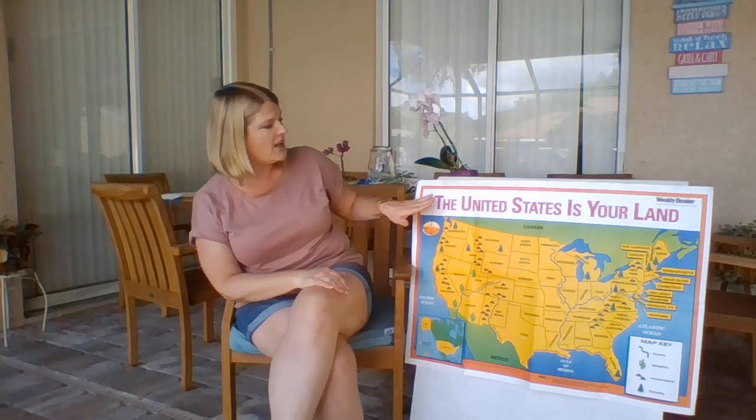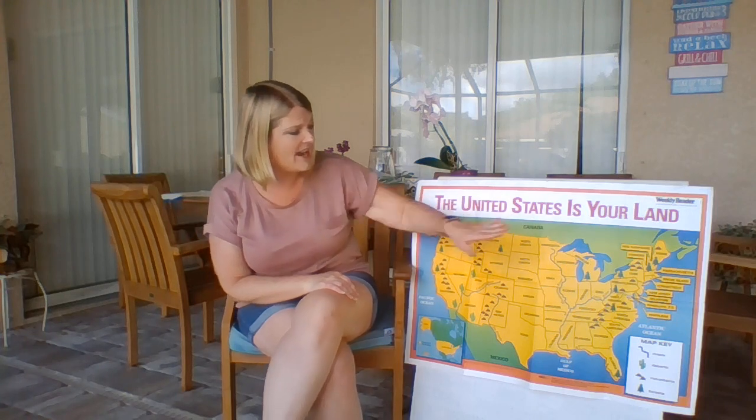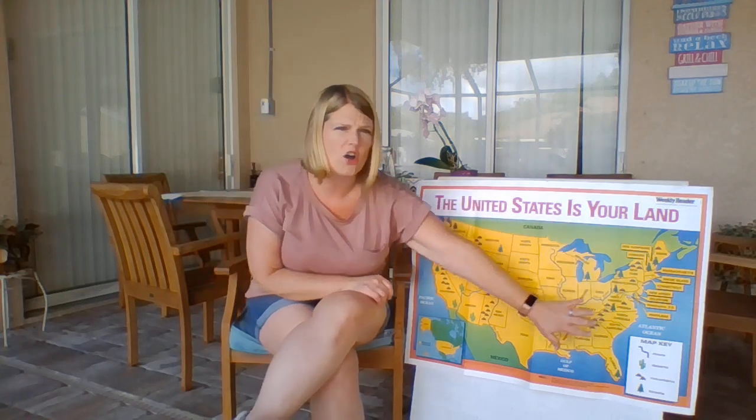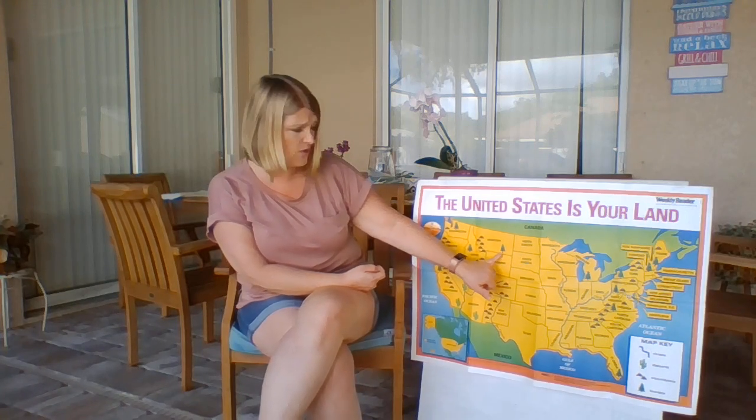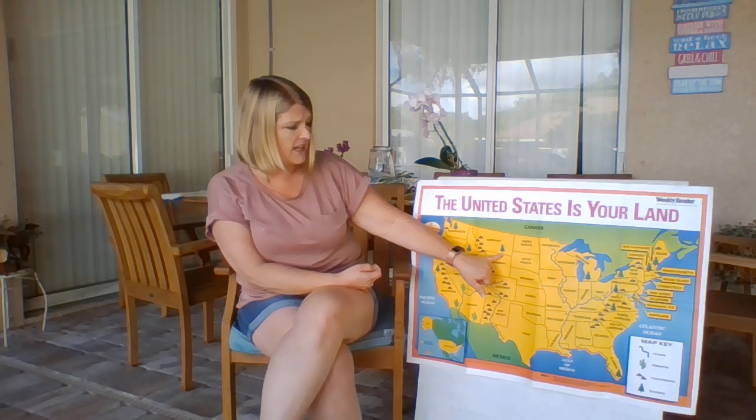So if you take a look at our map, this is a map of the United States. So it has all 50 states of our United States, and it has some symbols on it. And a map key is a place where you can look to figure out what those symbols mean. So when I look at the map, I see tree symbols. Looks like a tree right there.